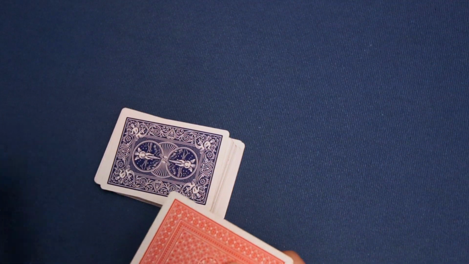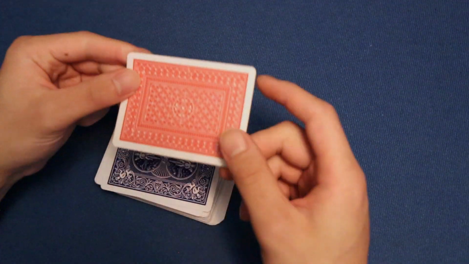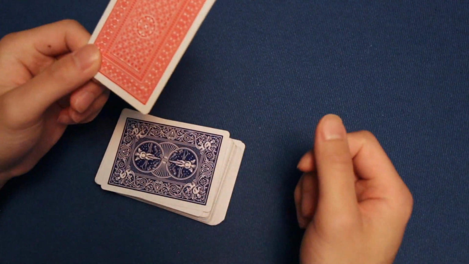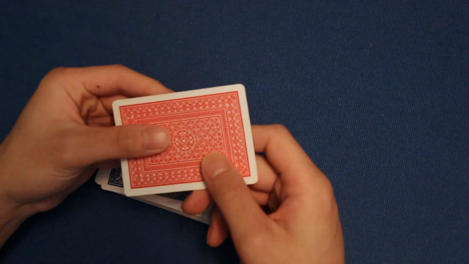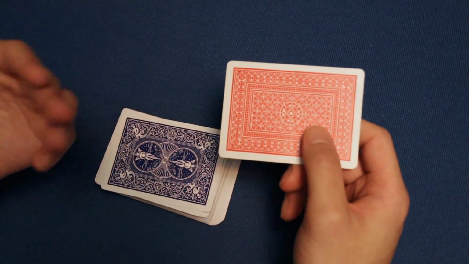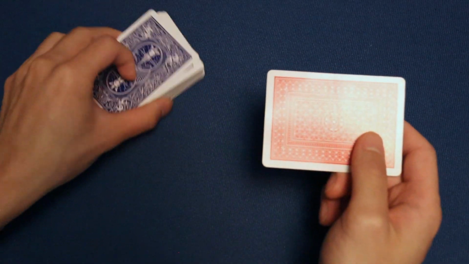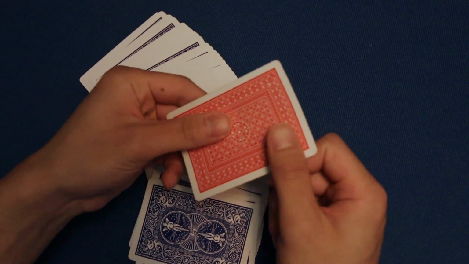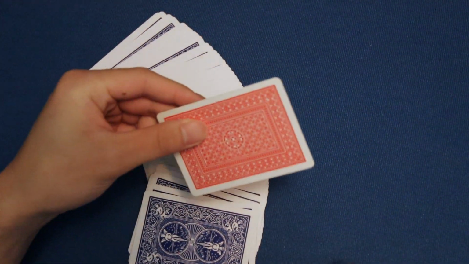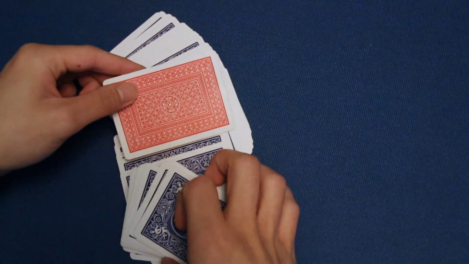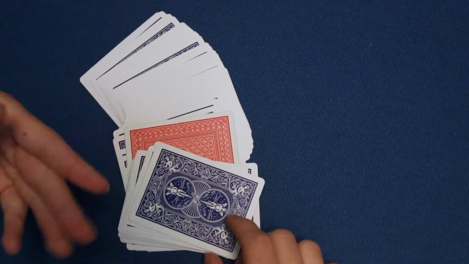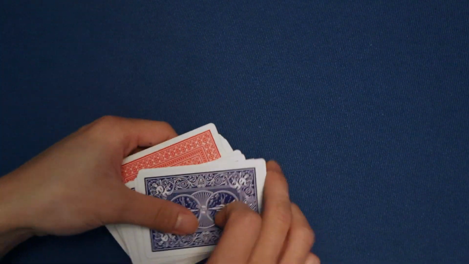The next method is going to be using different finishes. So in the past, USPCC used to have a whole bunch of different finishes on the cards, right? Usually you would have a card with a different finish in another deck. For example, this is an air cushion finish, and this is a smooth finish. If I place this card in the deck, also using the same back design, I'm just doing this for explanation purposes.